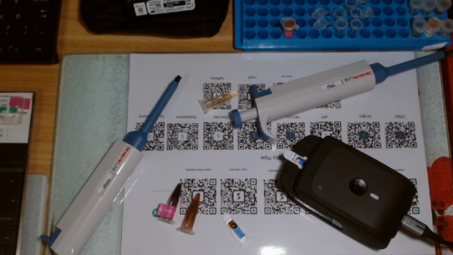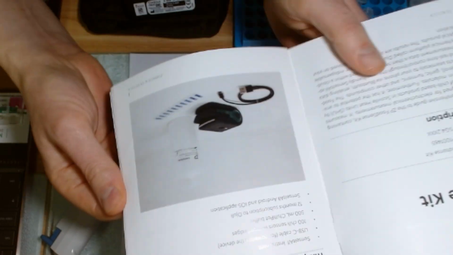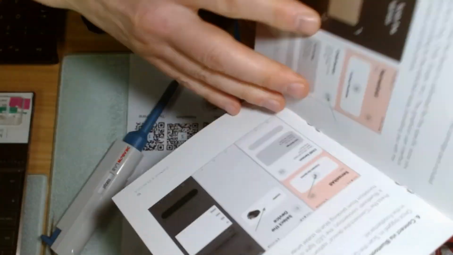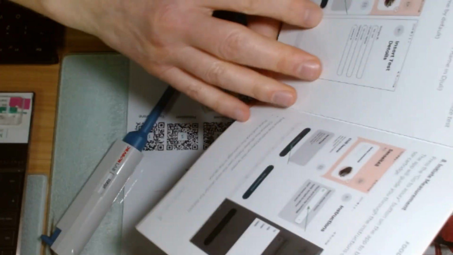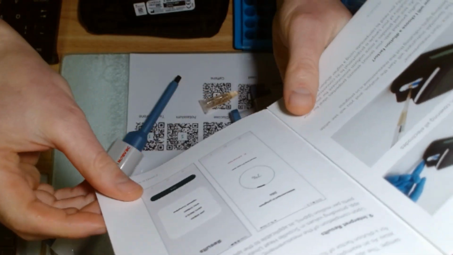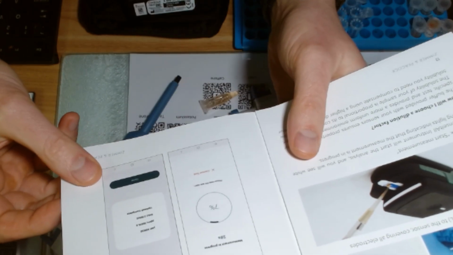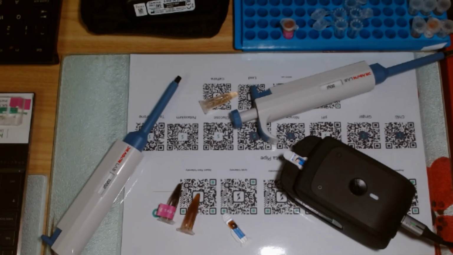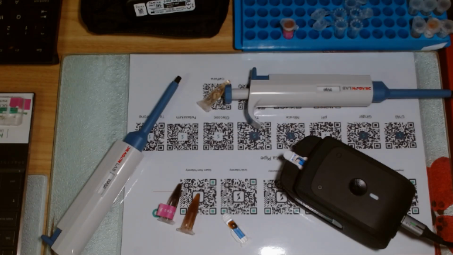I think there is actually an image of this, hopefully in the manual as well. I've got a manual here. I might just have a quick look. Yeah, I think the manual does actually show that as well. So the manual is quite comprehensive, at least for the chili people. Right, so I put the sample on there.